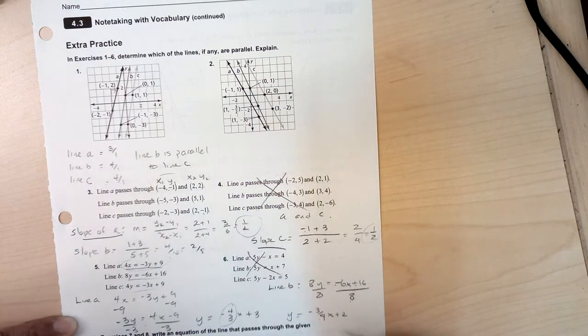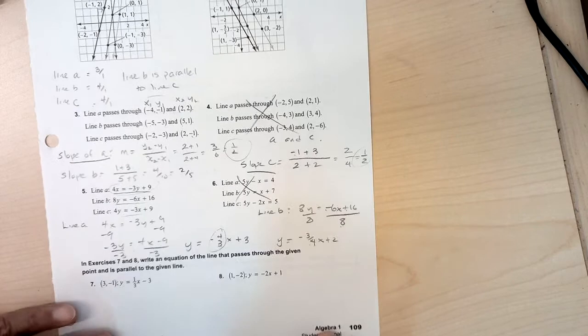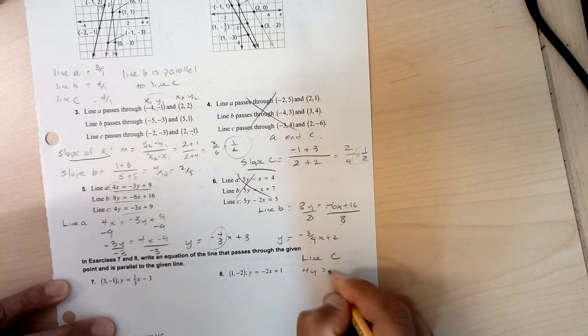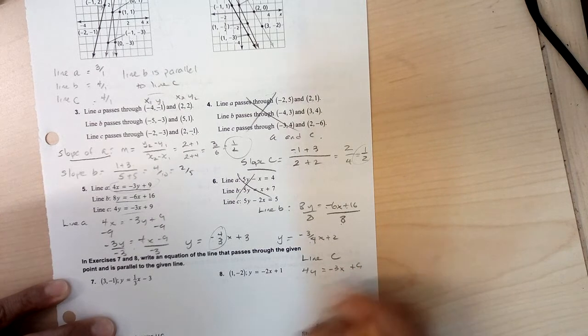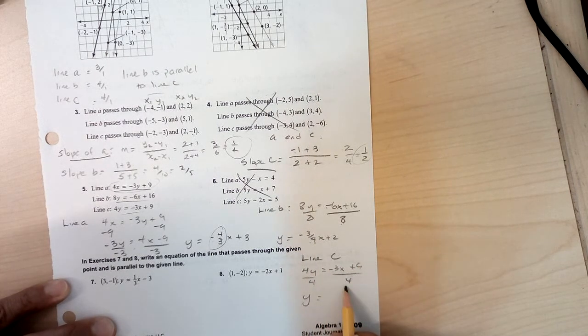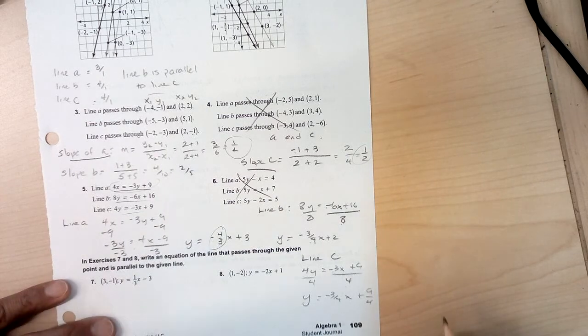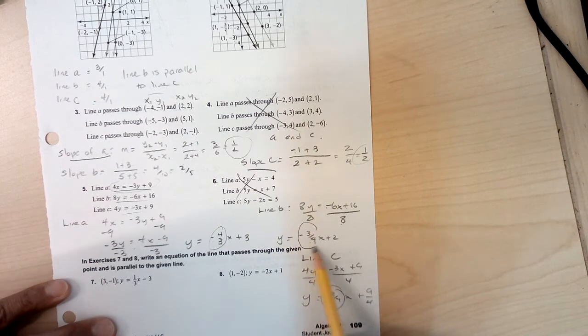But then I need to do something similar for line C. Let me scoot this up. So it's 4y equals negative 3x plus 9. If I divide each side by 4, y is equal to negative 3 divided by 4 is negative 3/4 x. 9 divided by 4, I'm just going to leave it as 9/4. Okay, I could change it to a mixed number or a decimal. Doesn't matter. Here's what we're concerned about, negative 3/4. That's the same as this slope.